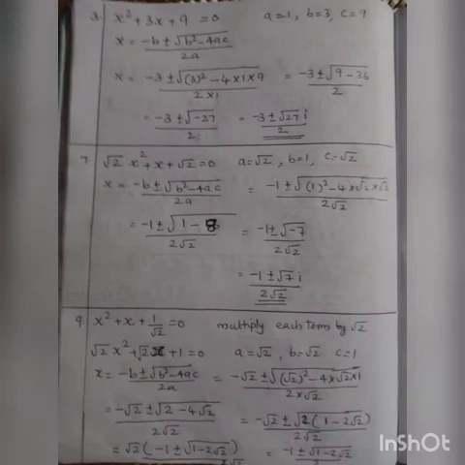Is it clear, children? Now we have to find the value inside the root, that is b square minus 4ac. Here 1 minus 8. Root 2 into root 2 is 2, 4 into 2 is 8. So what is 1 minus 8? Root of negative 7. This is the only change from last year. Okay, there will be a negative number inside the root. That is the only change here.